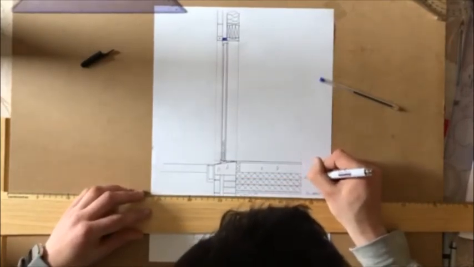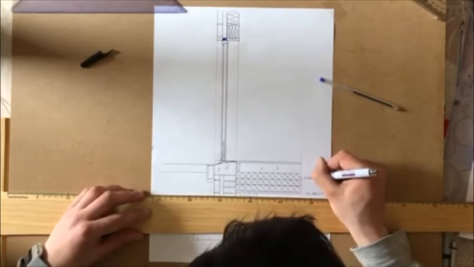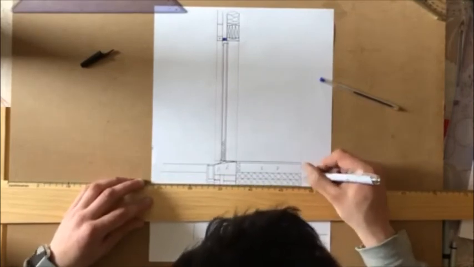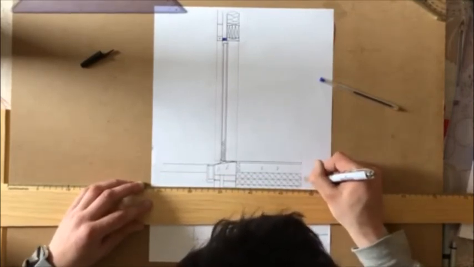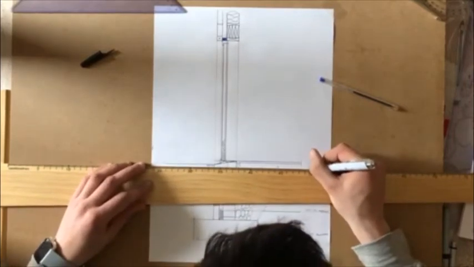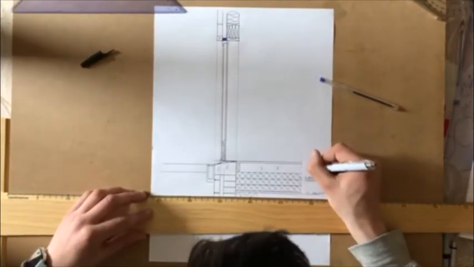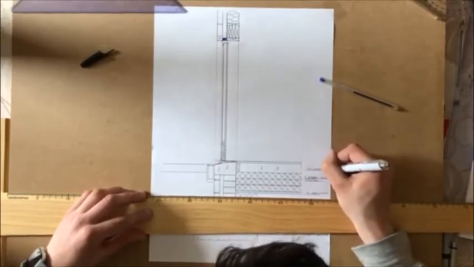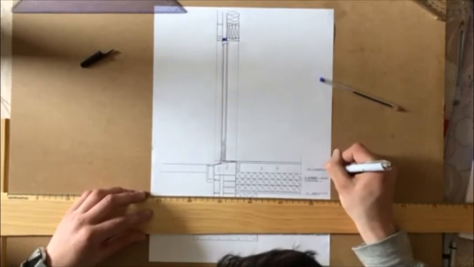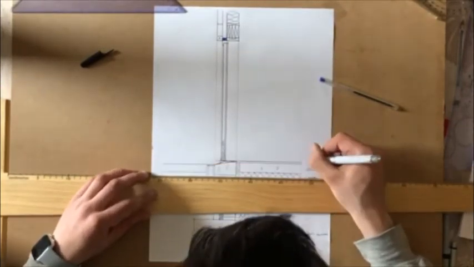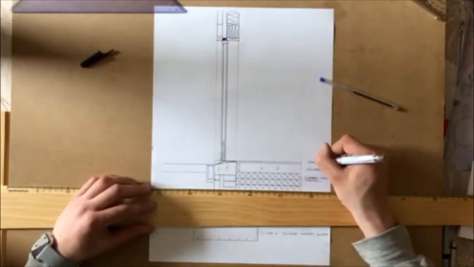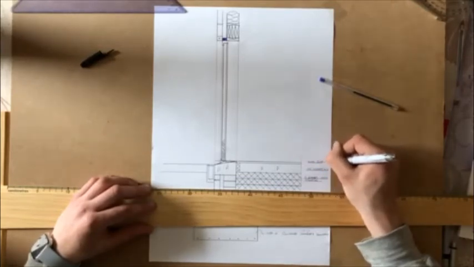Three layers, 100mm insulation. 50 concrete floor. 20mm quarry tile, T-I-L-E.